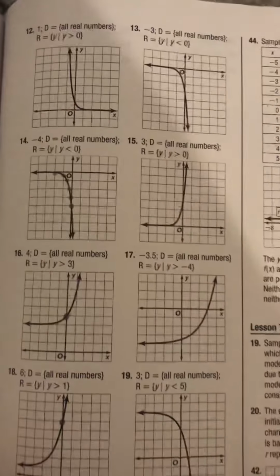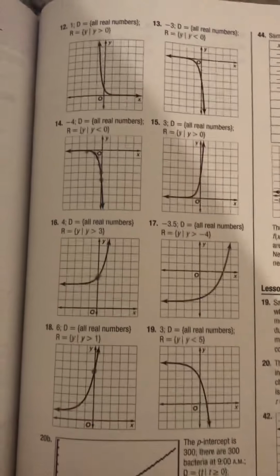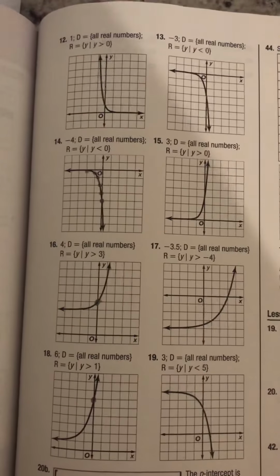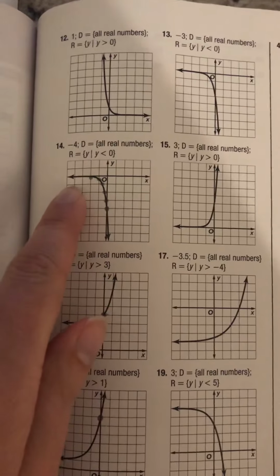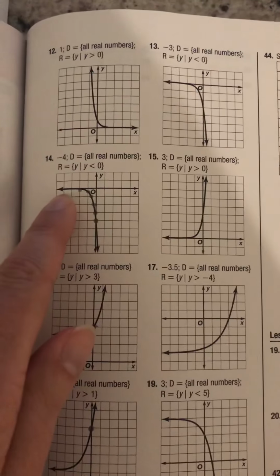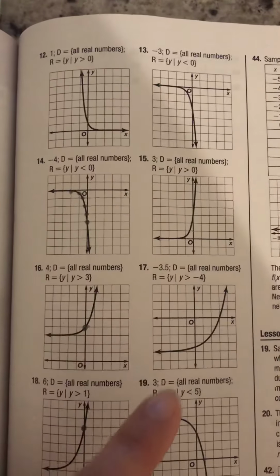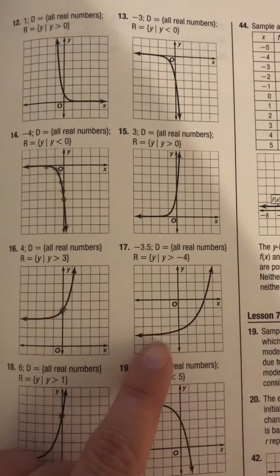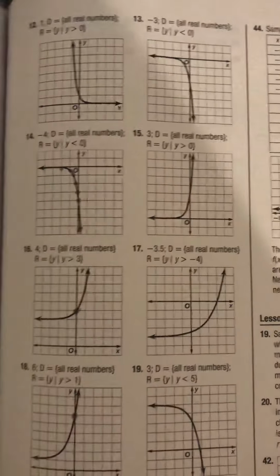This is just my answer key page here. Look at all the different ways these exponential functions can look. They don't always start at a certain spot. The one I showed you in a video prior to this one was right along the x-axis, but that does not have to happen. See number 17 right here. See how it does not just ride right along the x-axis.